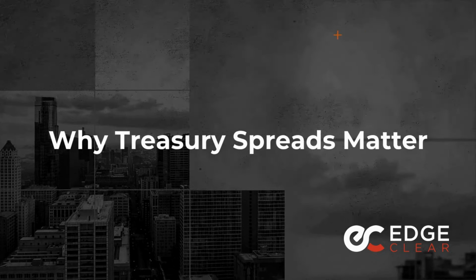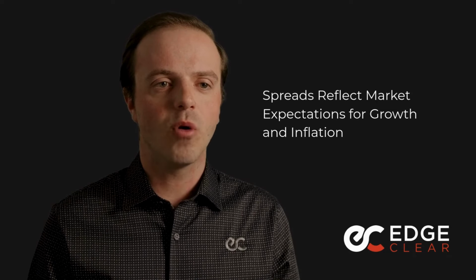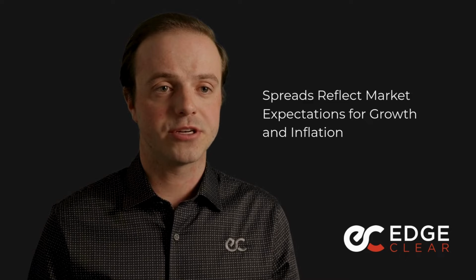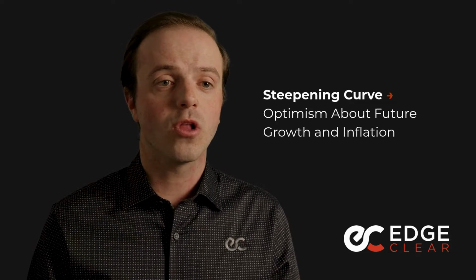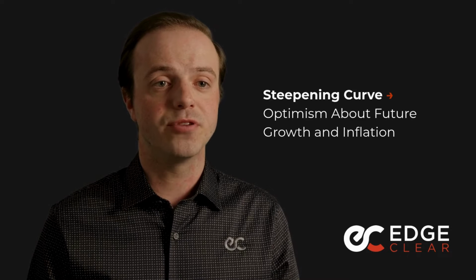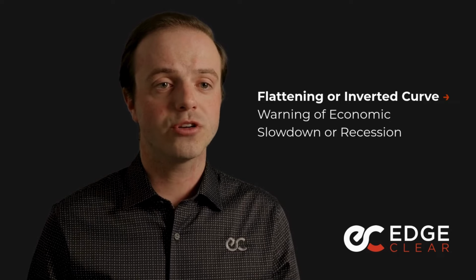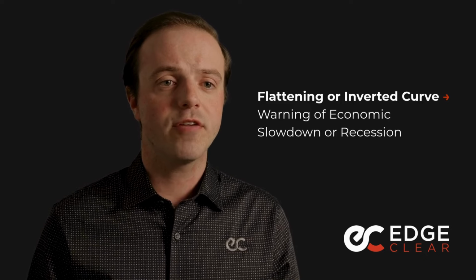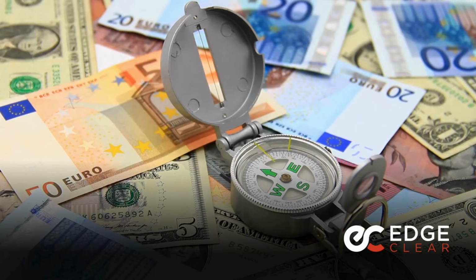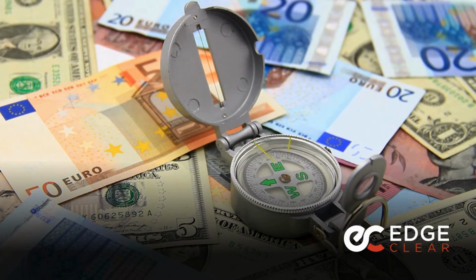Why are Treasury spreads important? Treasury spreads are more than just numbers. They can be seen as a signal of market expectations. A steepening yield curve, where longer-term yields rise faster than shorter-term ones, can suggest optimism about future growth and inflation. A falling or inverted yield curve, where shorter-term yields exceed longer-term ones, is often viewed as a warning sign of economic slowdown or recession. By trading Treasury spreads, you're not just speculating on the direction of interest rates, you're trading the relationship between different parts of the curve.